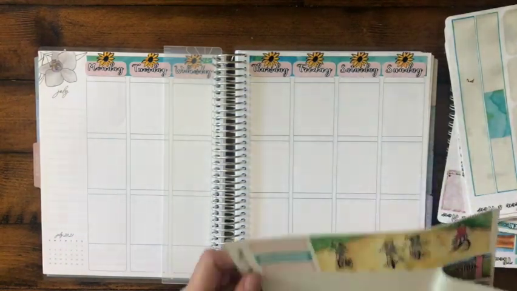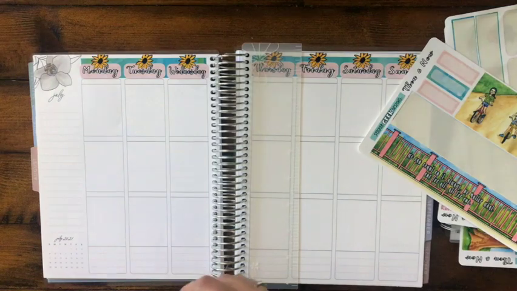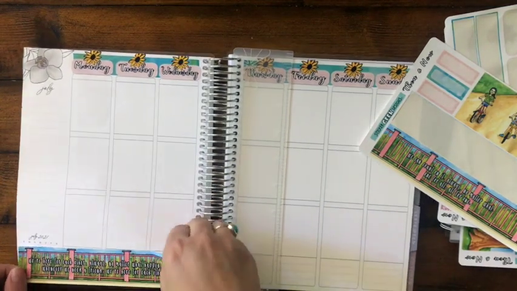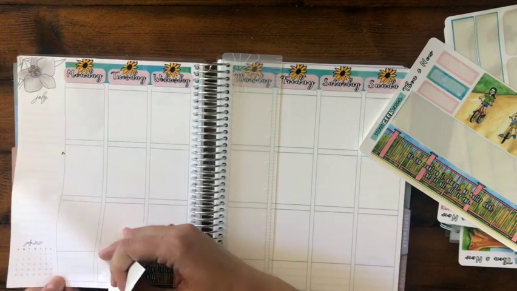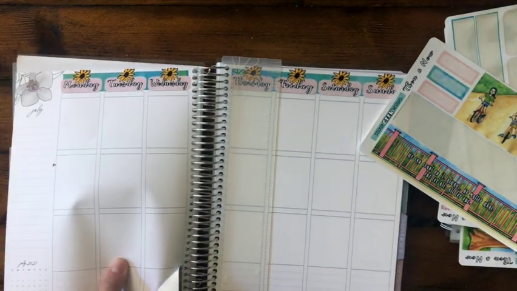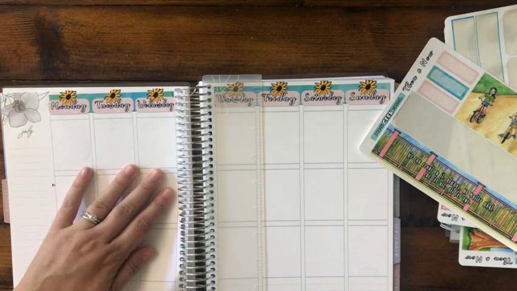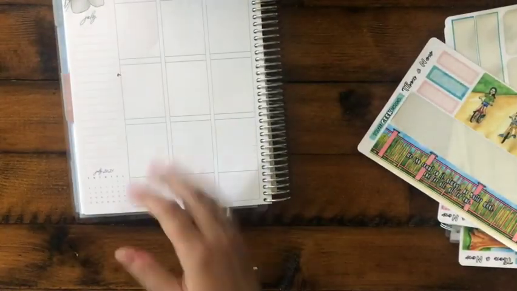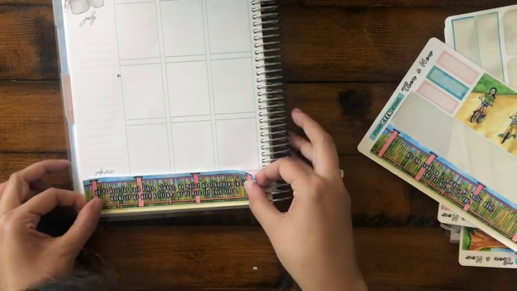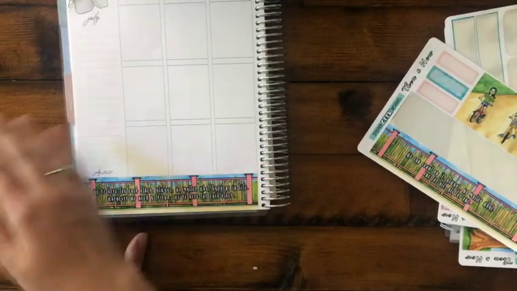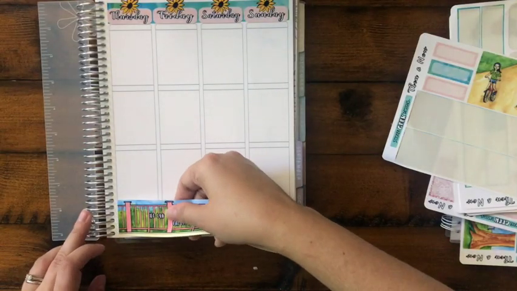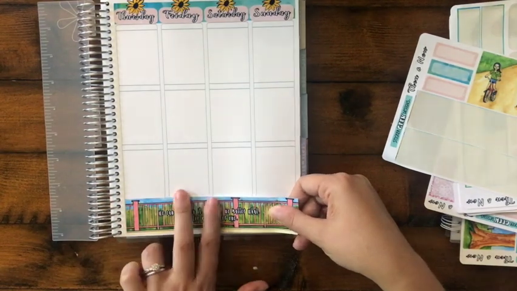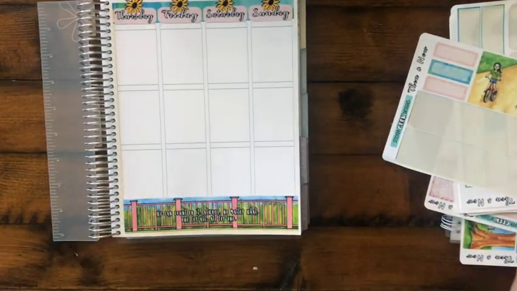So now I'm just putting down this massive washi tape, which actually extends all the way to the end. And as you can tell, I really fought with this not to ruin the paper, because this is like make a commitment paper. So, I mean, ultimately I got it to work, but it wasn't easy.